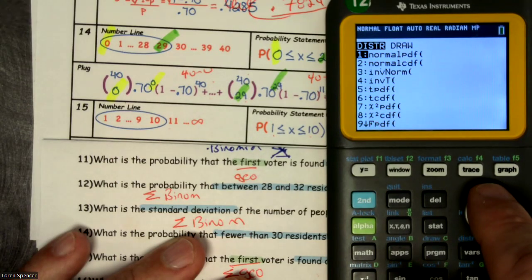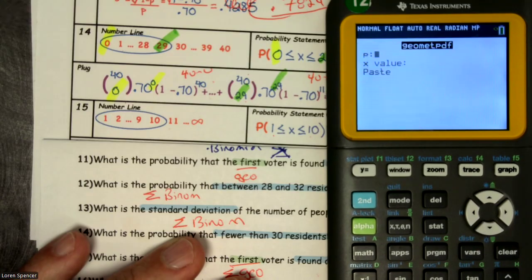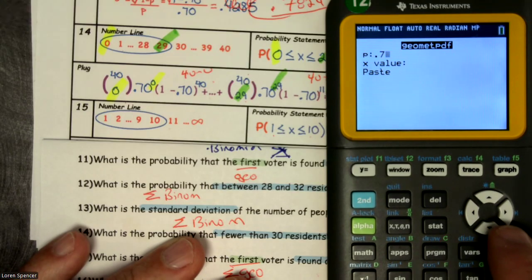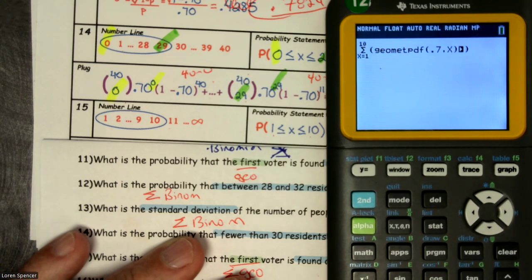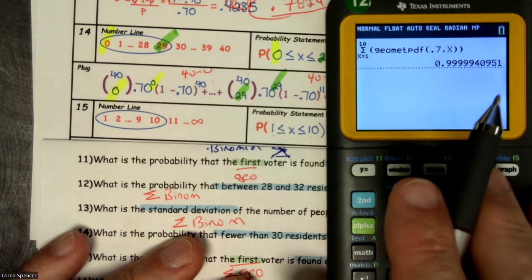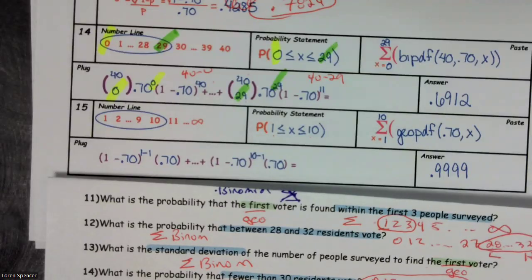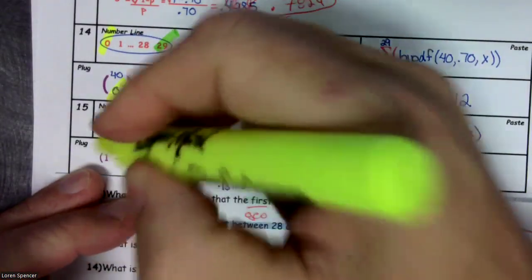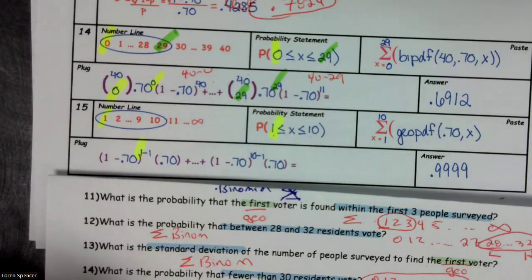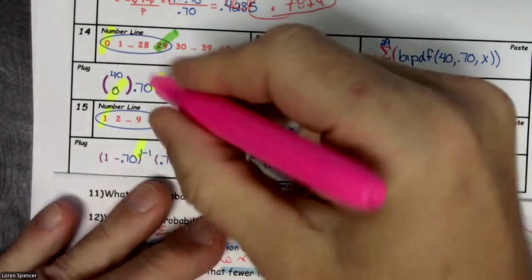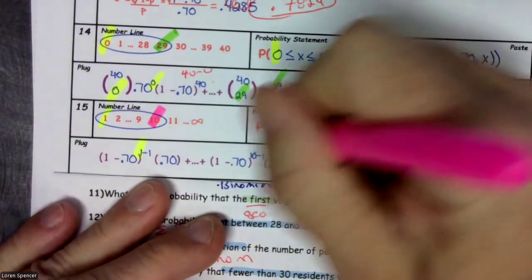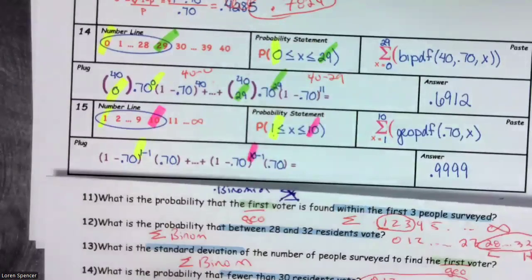And second vars, and it's a geometric PDF, 0.7. Our X value, anytime we have a summation, the X value is always X. And we get 0.999, and we only go 4 places. Okay, and once again, look where our low shows up. This is our low. And where did our high show up? I meant to use green, but oh well.